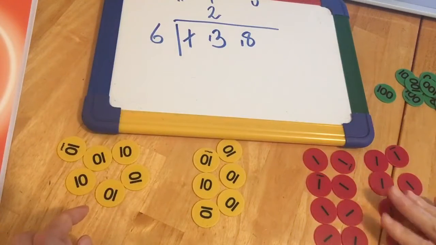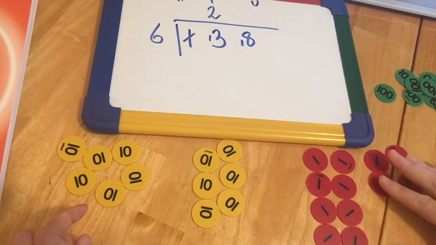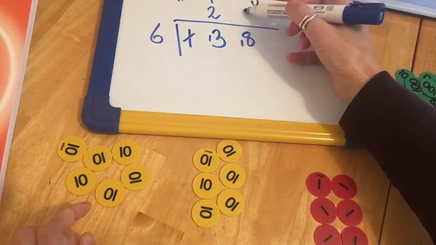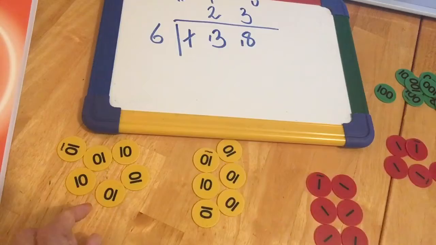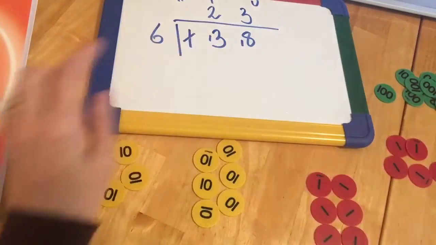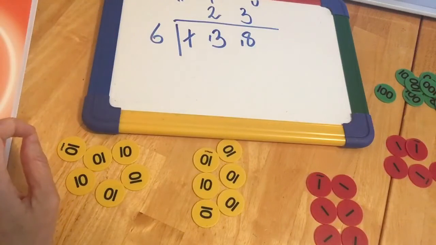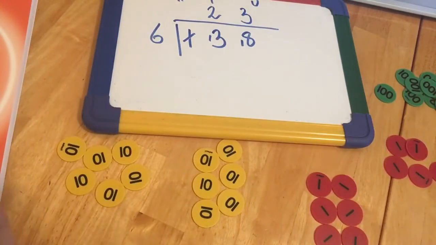So let's see how many groups of 6 I can make. 1 group of 6, 2 groups of 6, exactly 3 groups of 6. So I know that out of the number I started with, 138, I can make 23 groups of 6. So that requires a really strong understanding of mathematics so far. It's not the easiest concept for children to get their head around, and it does need a lot of practice.